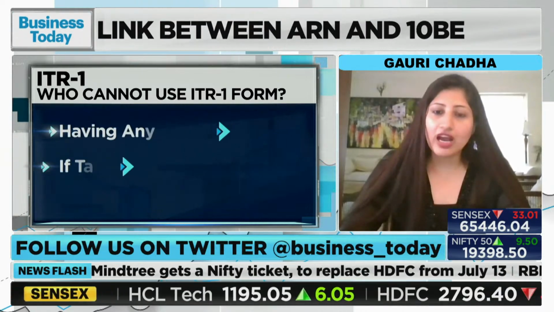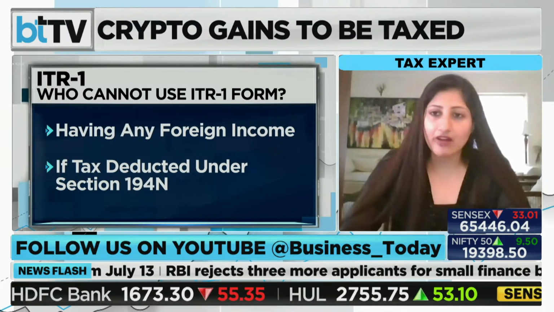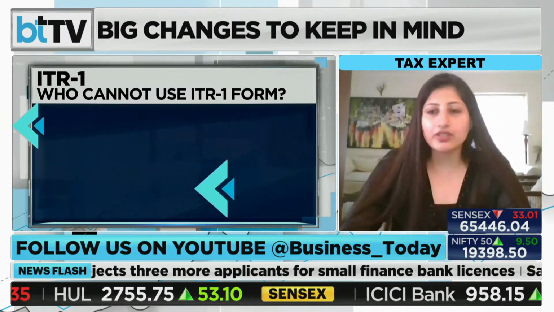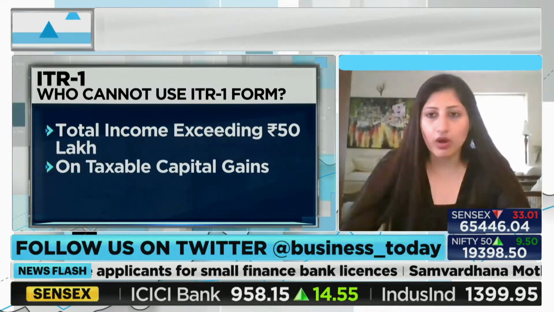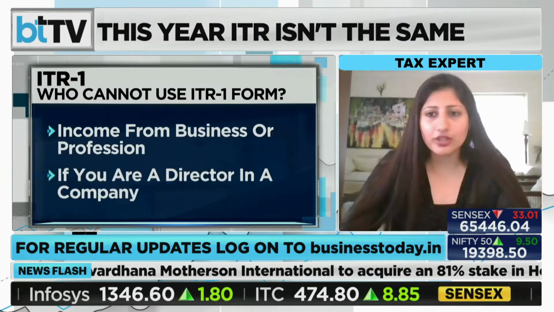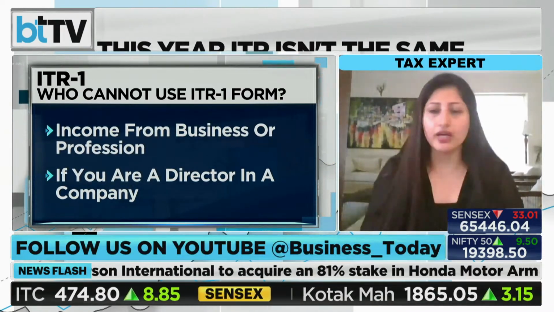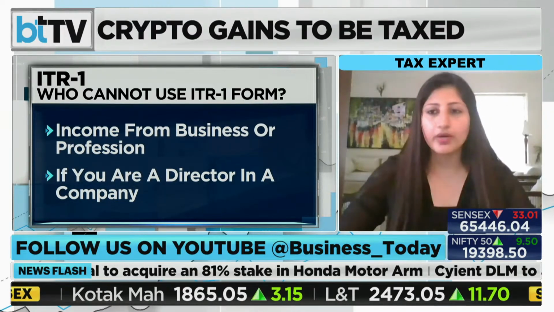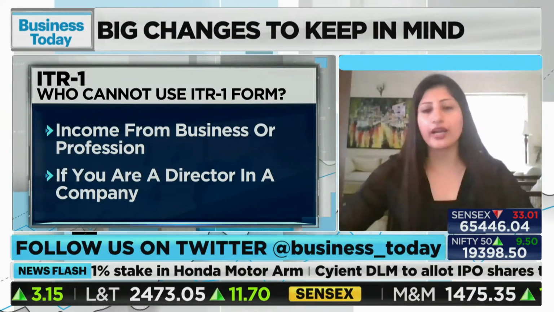Now if you have capital gains, which is very common these days. In fact, I have noticed that after COVID, every second person has some kind of capital gain. I don't know how, but every second person has capital gain. So ITR 1 is now not very common. Earlier it used to be a very common form, but now I think mostly people go for ITR 2.